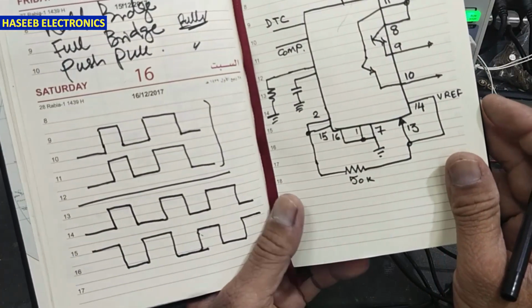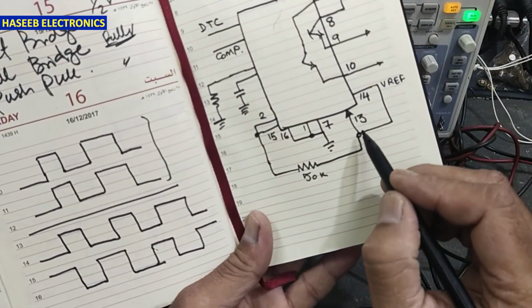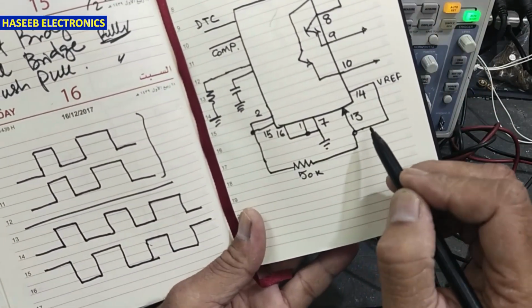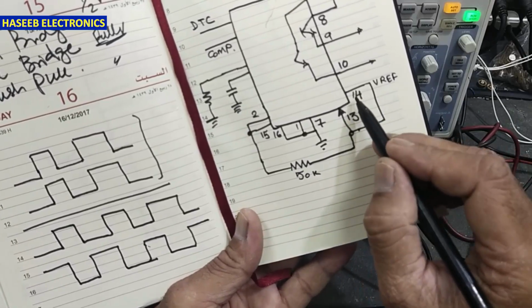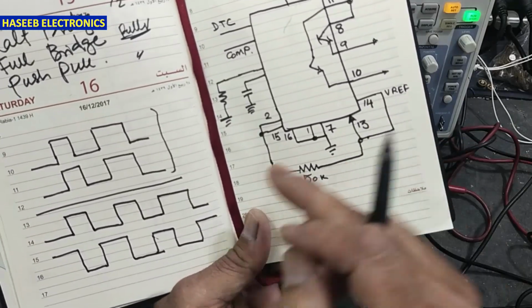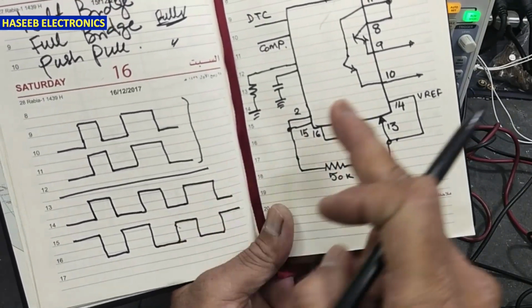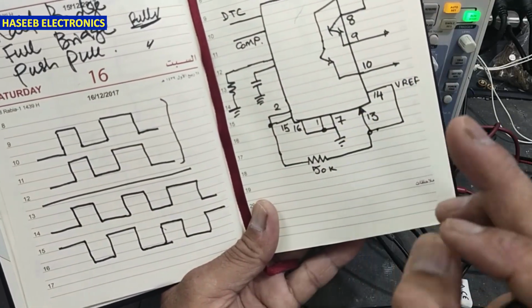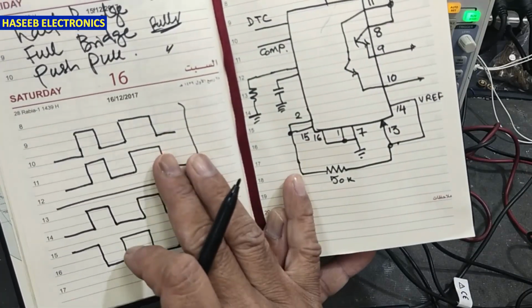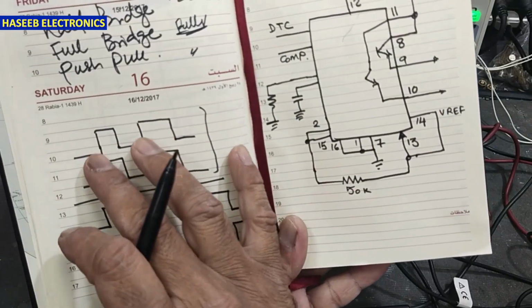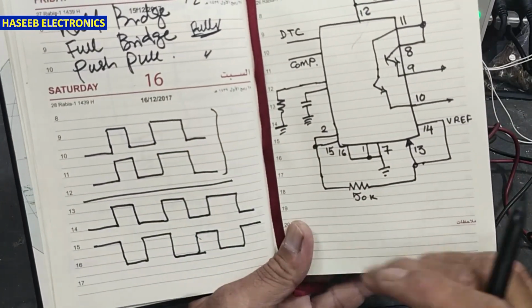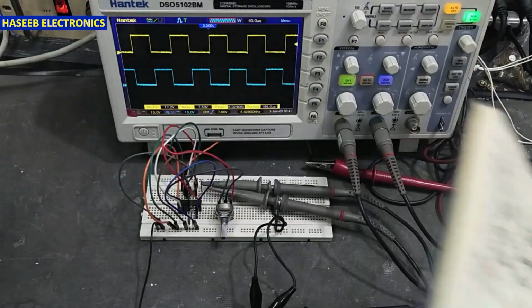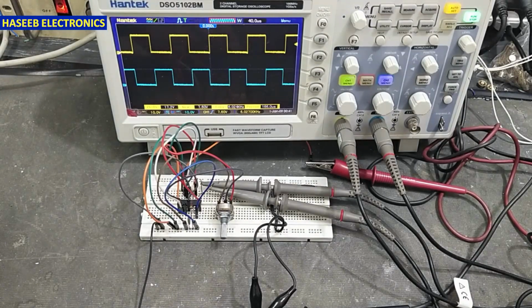How can we control it? We control it from pin number 13. If pin number 13 is connected to pin number 14, it will work in this condition. And if we connect pin number 13 to ground, at that time this IC will work in single-ended operation. We will see the circuit layout. First of all, I will demonstrate how we can convert it.